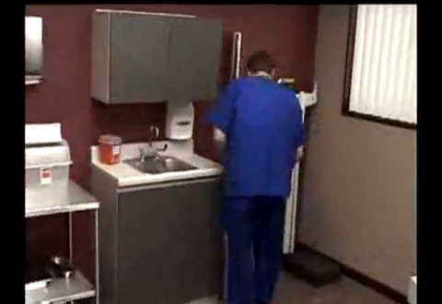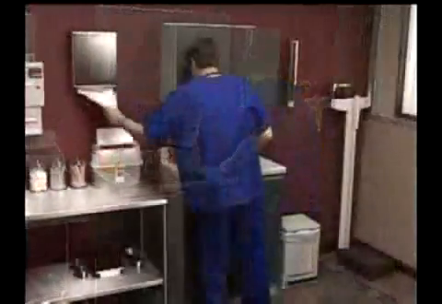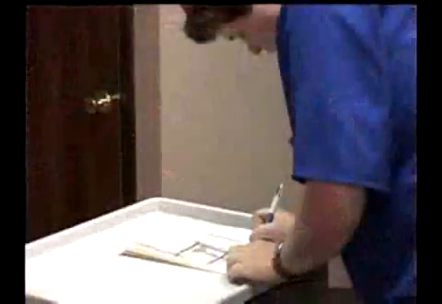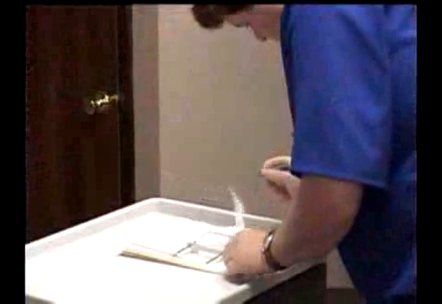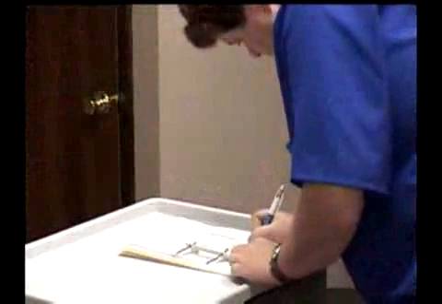After administering the medication, remove your gloves and wash your hands. Finish the procedure by recording the time and route of administration on the medication record.